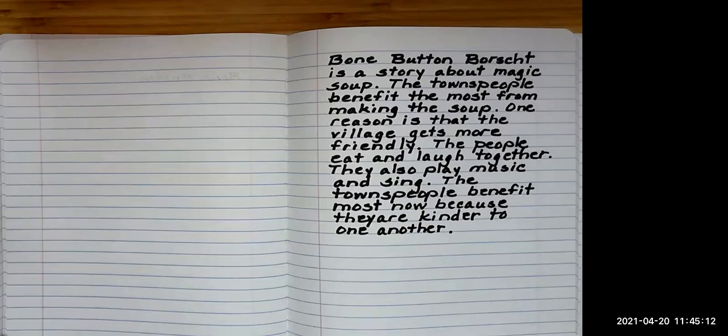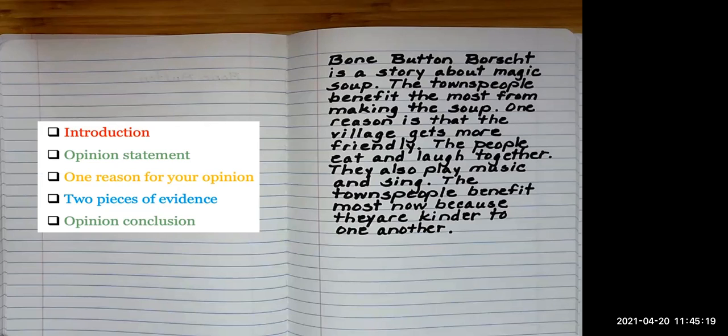Here's an opinion paragraph based on focusing question task 2. I'd like you to check my work. Please use the checklist for success to make sure I've included all of the parts. Ready? Here we go.